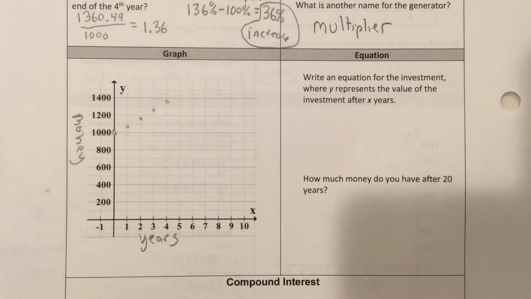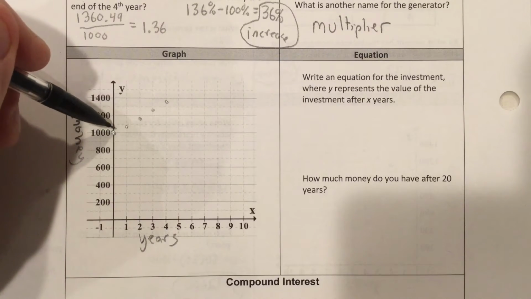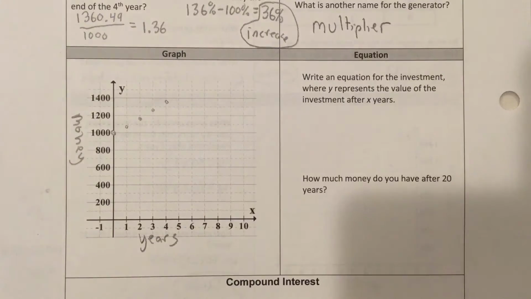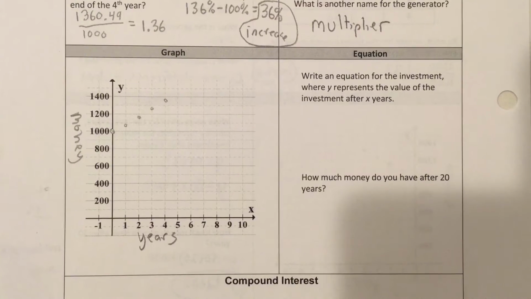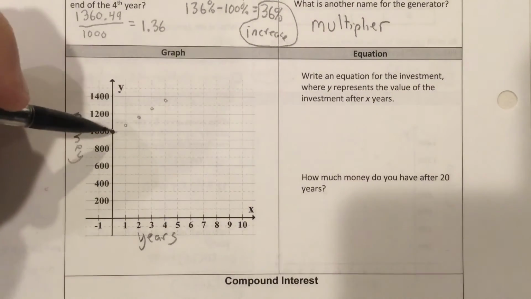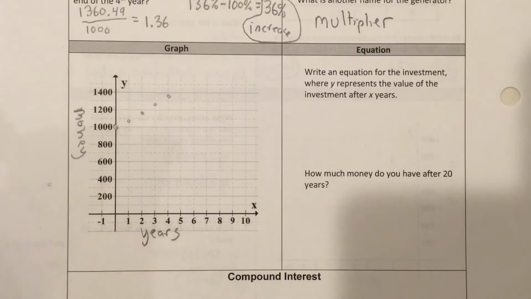And if you look at that at first glance, again, it doesn't really look exponential. You can see it's kind of curving a little bit, but if we went out a lot more years, we would see a lot more of a curve than a straight line. And again, for right now, we're not going to connect the points just because you get your interest at the end of the year or once a year, so it would really kind of be flat and then jump. So we're not going to draw anything.